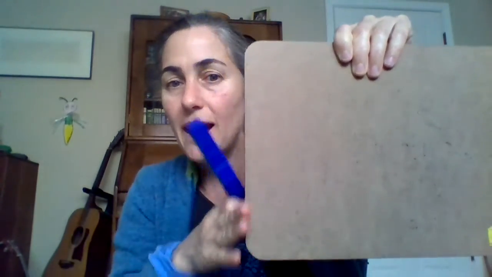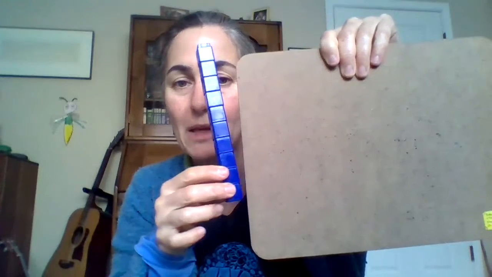If I want to measure how many units, Unifix cubes units, my board is high, it doesn't make sense to go at an angle or hold it off or not be aligned with the beginning. I have to line it up and be straight along that edge. And do I have enough Unifix cubes? Not quite, but you can do an estimate. You can guess how many more we'd need to measure that.